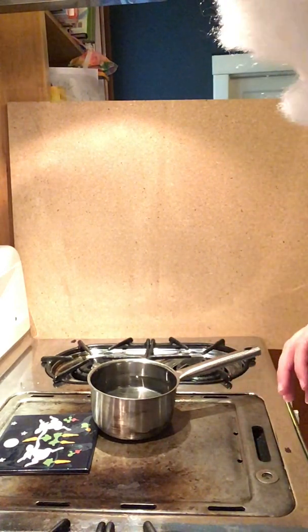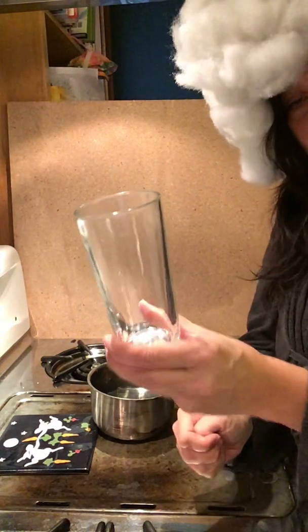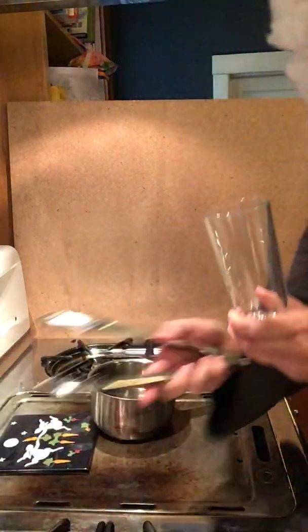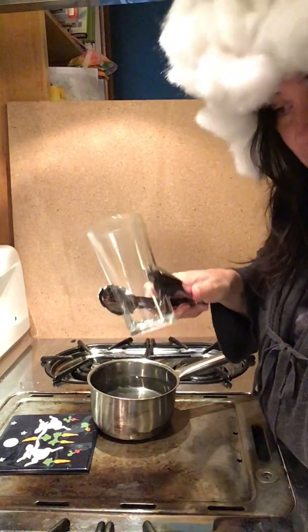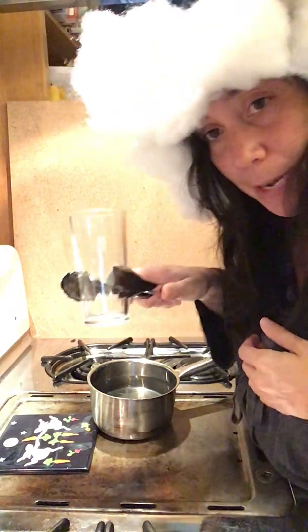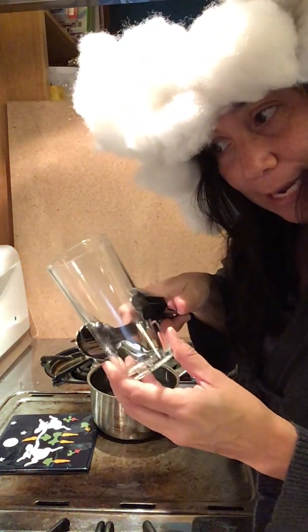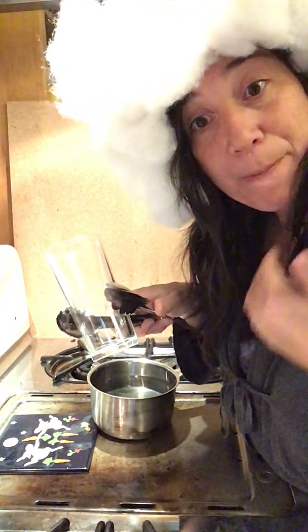And I'm going to use this glass here as the sky, okay? I'm going to use my tongs in case it gets too hot. I don't want to drop it and break it, but I'm going to use this glass as the sky, and the sky is going to catch that warm air that evaporates.